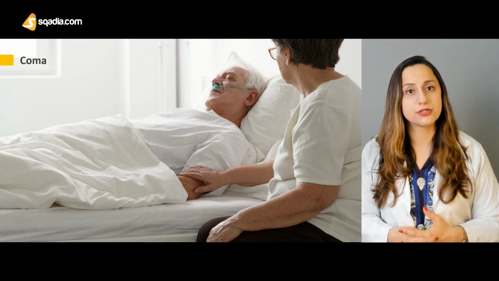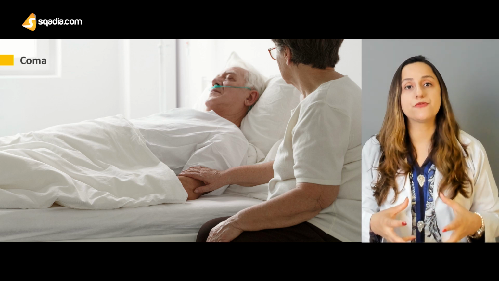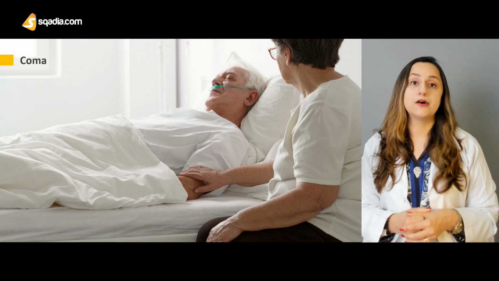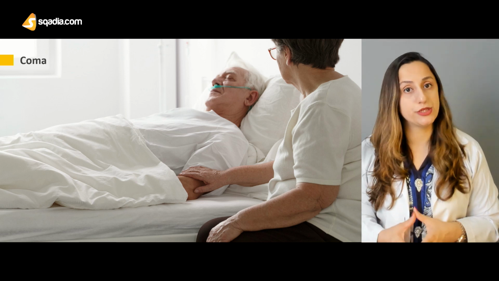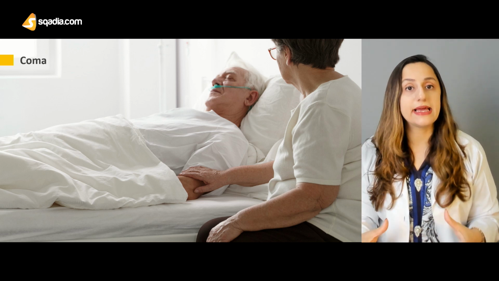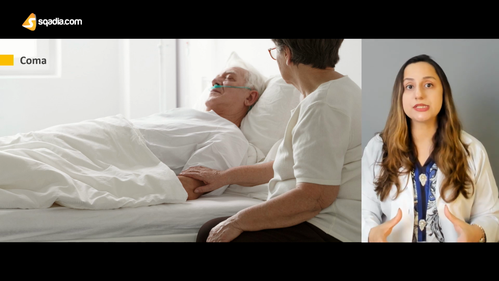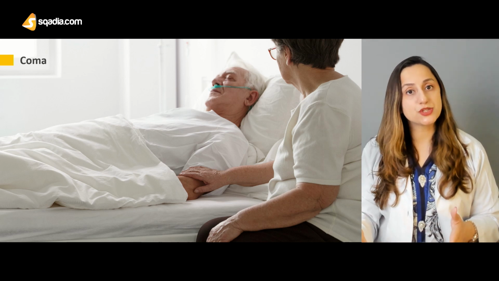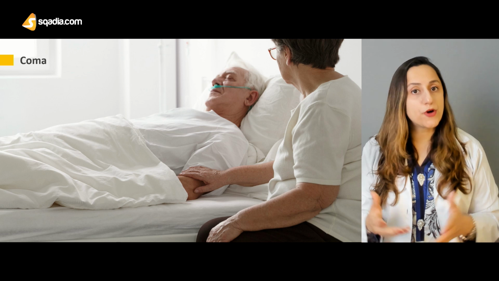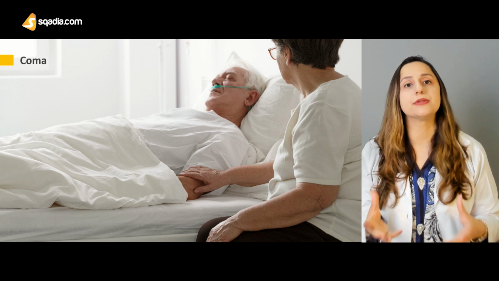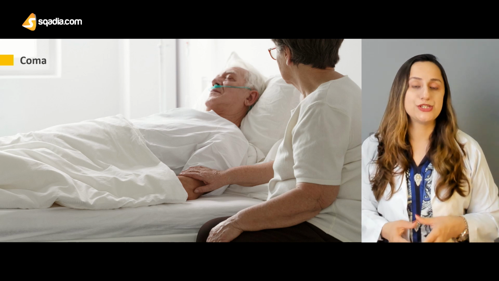But the prognosis is very good for these patients. When they're treated according to the management guidelines, they respond very well and usually return to performing their daily activities, usually without any permanent loss in their voluntary movements.